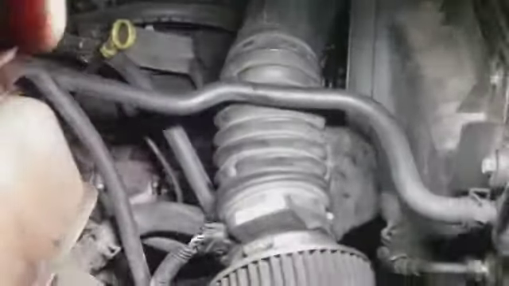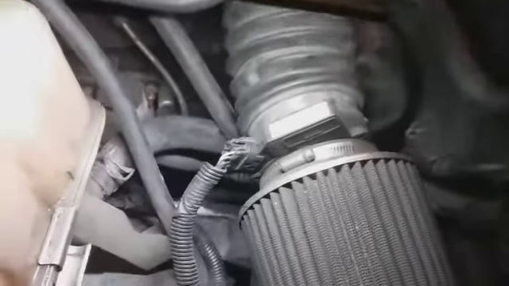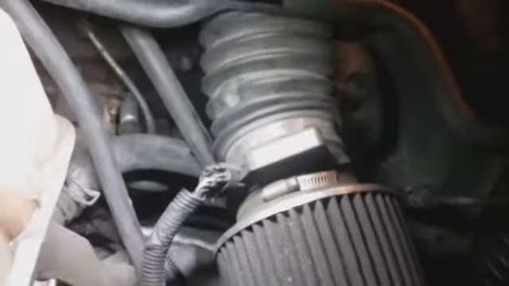Okay, so I did a visual inspection. Let me get this light. Hold on. So I did a visual inspection of the mass airflow sensor. Check the intake tube here. There's no obvious holes. It's not loose. What I'm going to do, pull the mass airflow out, clean it, look at it, then see if it makes any type of better corrections.